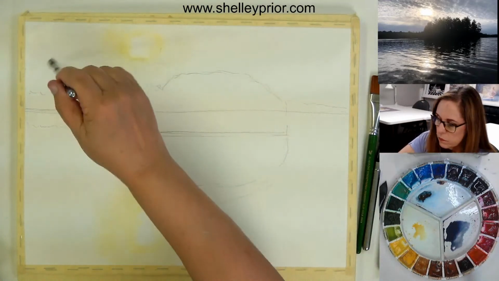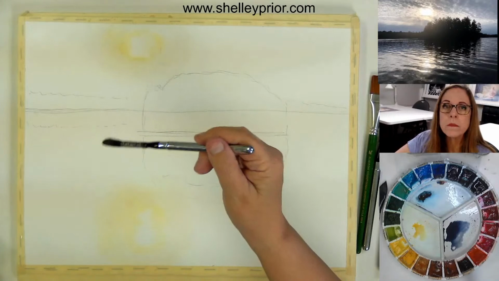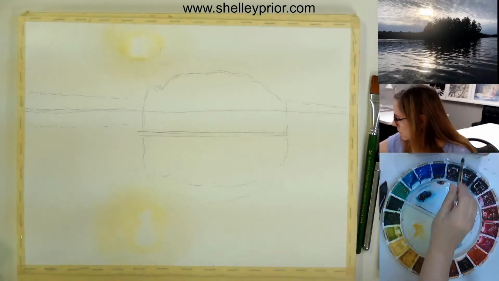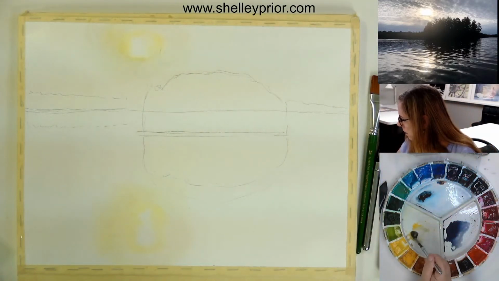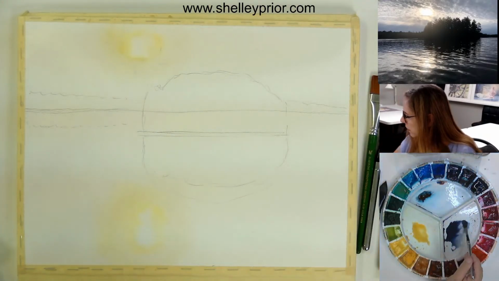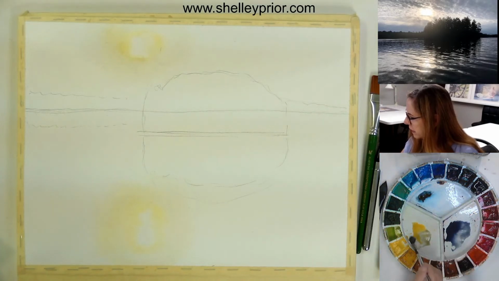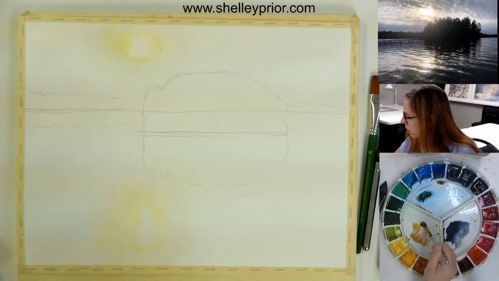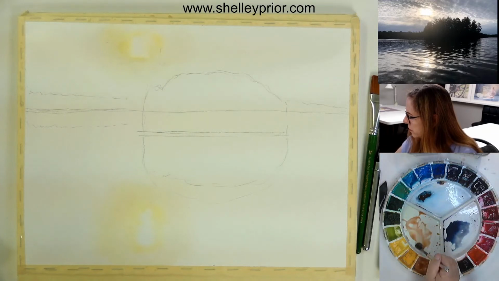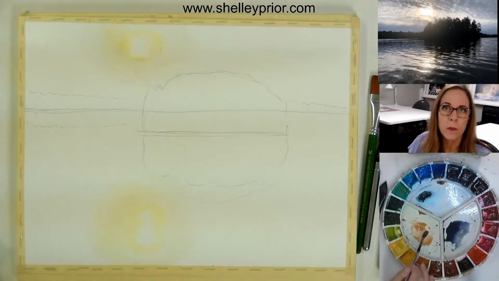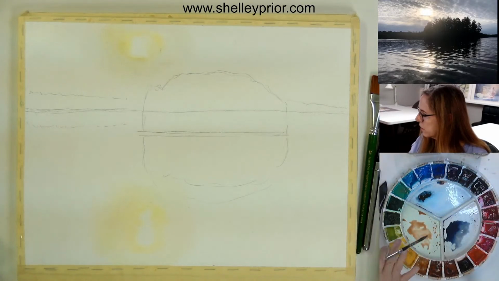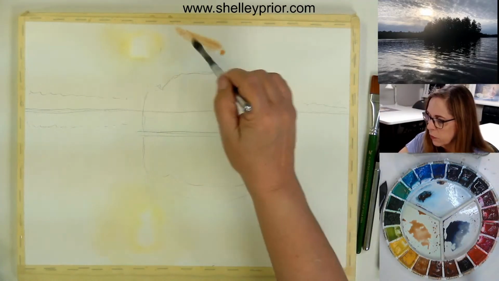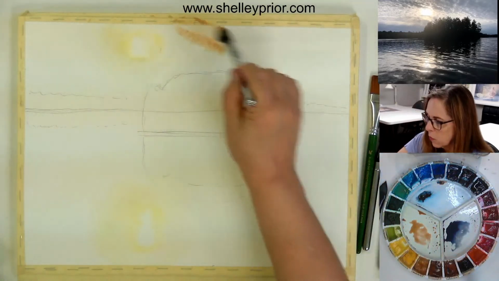So I'm going to take a little of this mixture here, mix it in so that it's not so bright, but it's turning a little green. So here's what I do. Add some more permanent rose to this mixture, and now I get something warmer. So I'm getting warmer, but I'm also getting duller as I go further away. Let's thin this a little bit more.